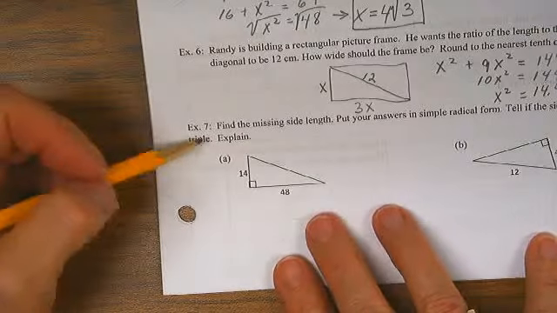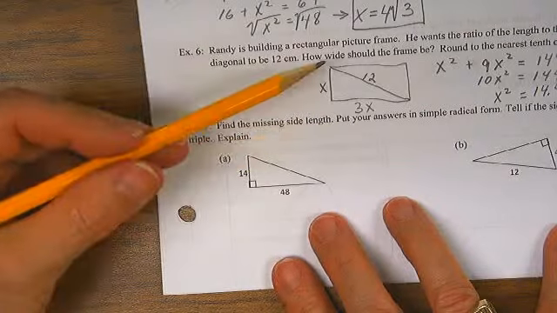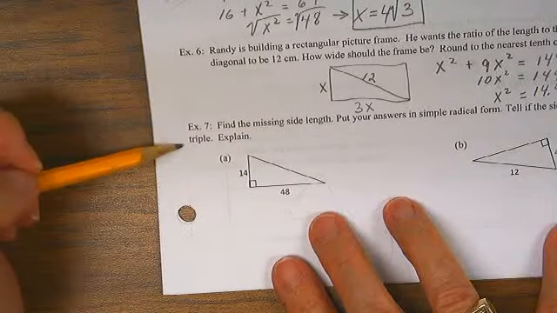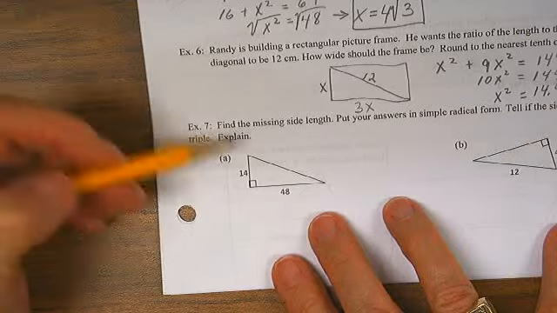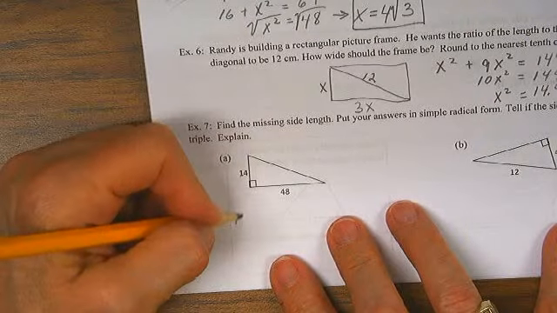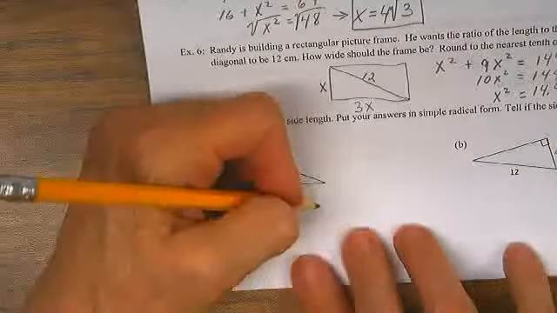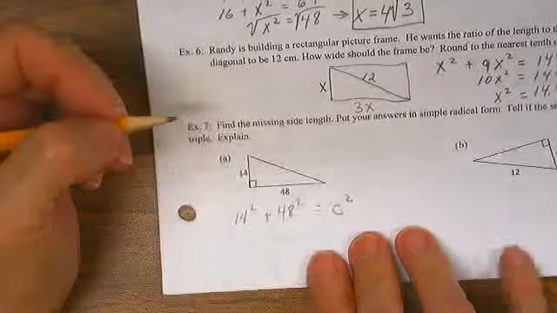Find the missing side length. Put your answers in simple radical form and find out whether we have a Pythagorean triple. Here we have 14 squared plus 48 squared equals c squared.